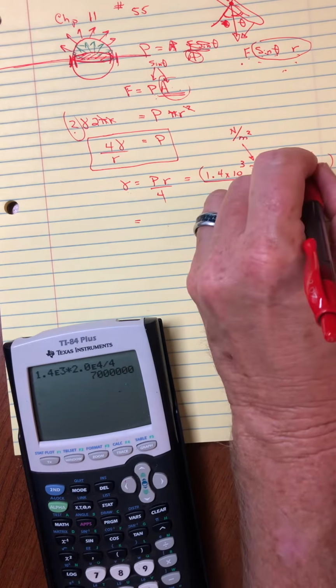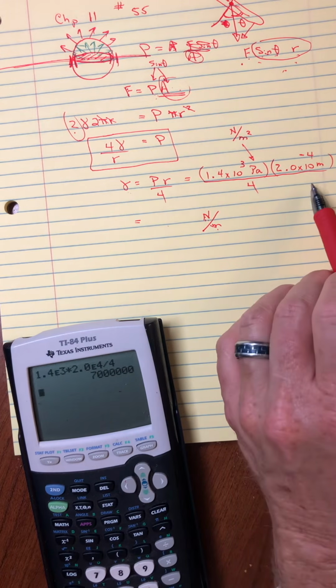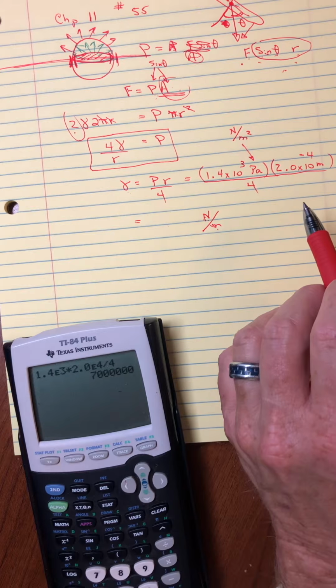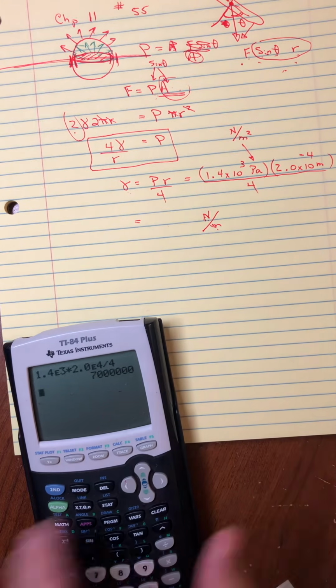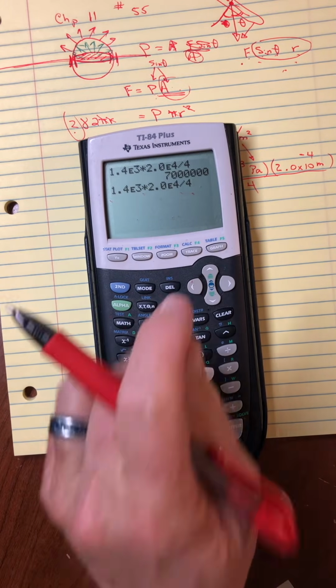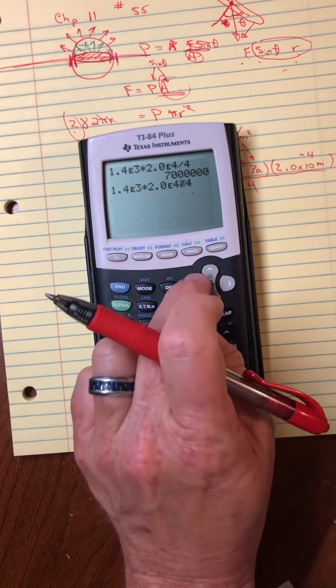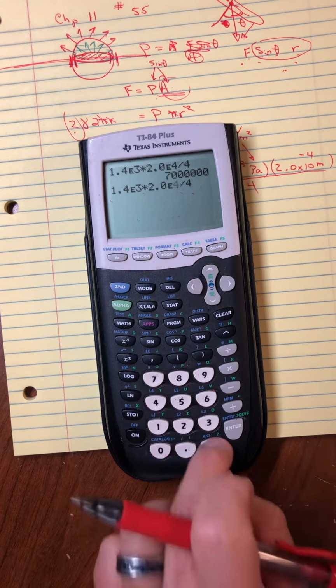I think there's a little minus there. That would be a huge radius here, wouldn't it? It doesn't even make sense here. All right, let me try that again. I'll just go edit. Right there, and I need to insert a negative.